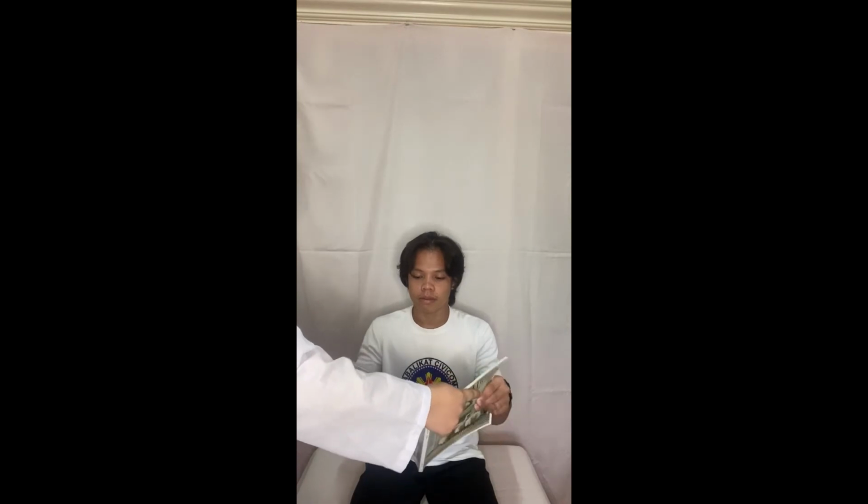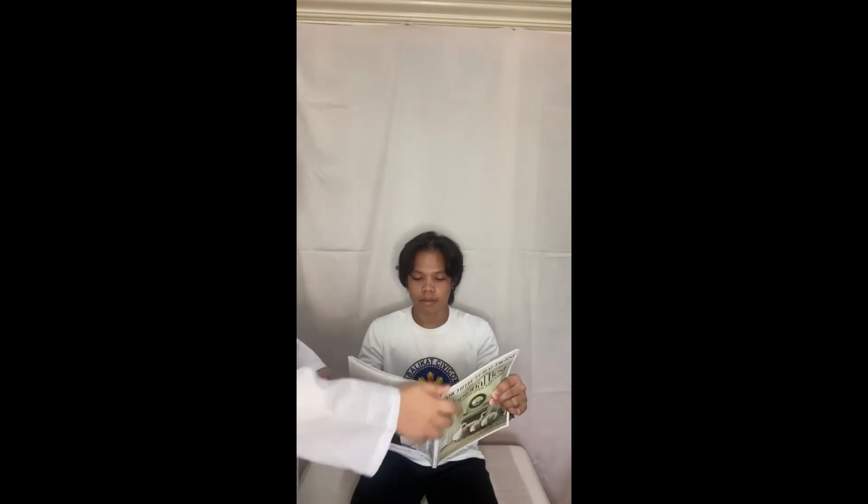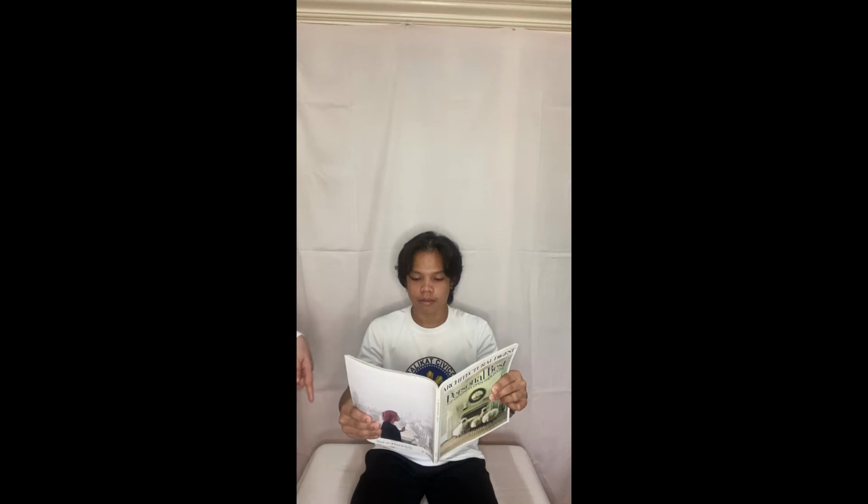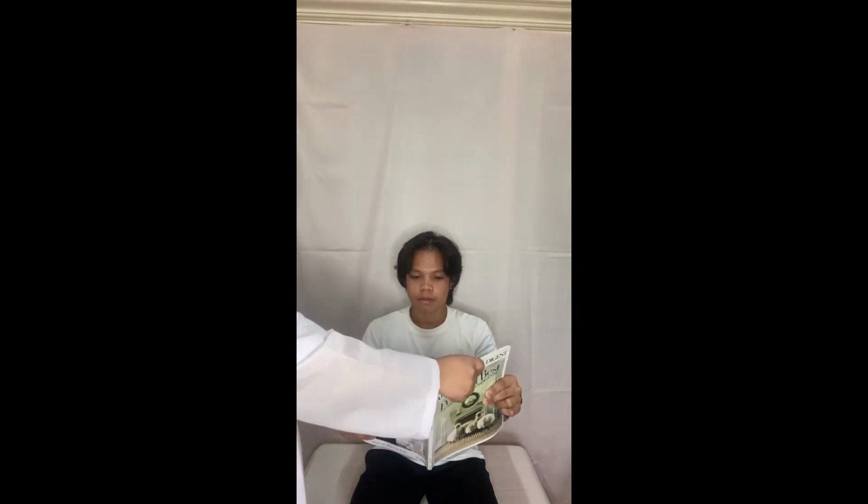Assessing the client for his near vision. Have the client hold the magazine about 14 inches away and read. Can you read a little bit portion of the magazine, sir? Creativity is finding connections between architecture and nature. Okay. Thank you.